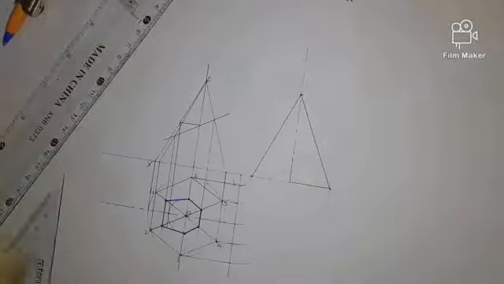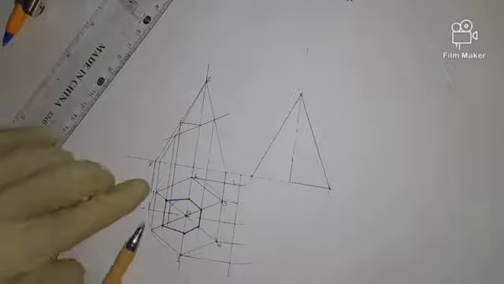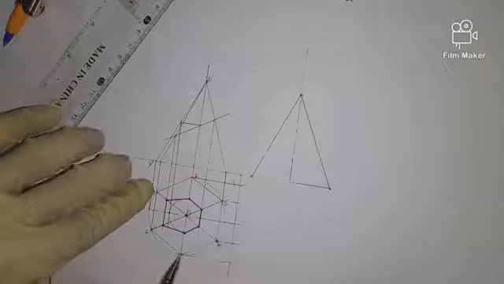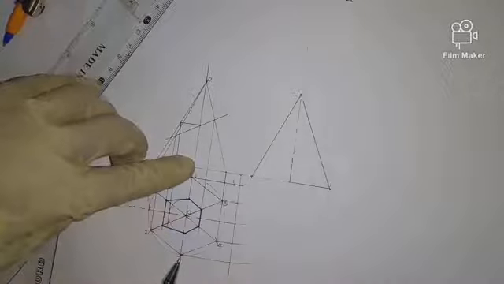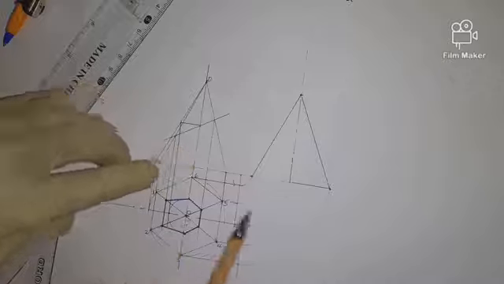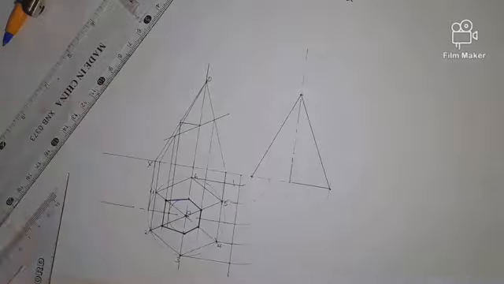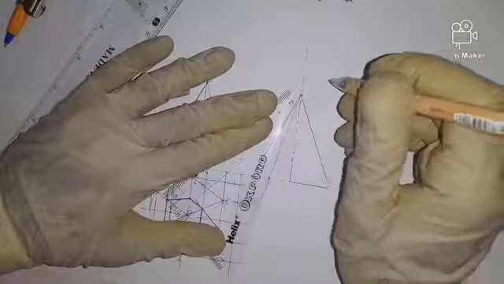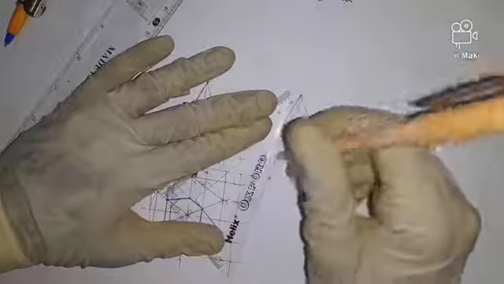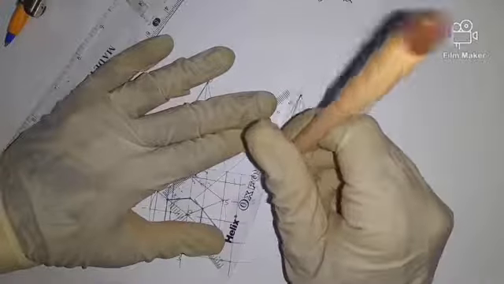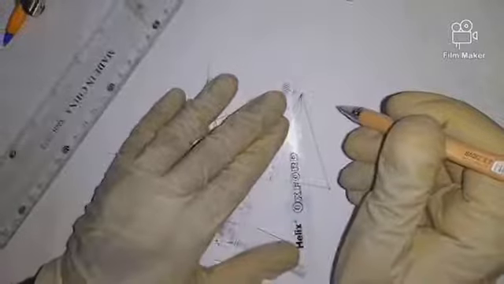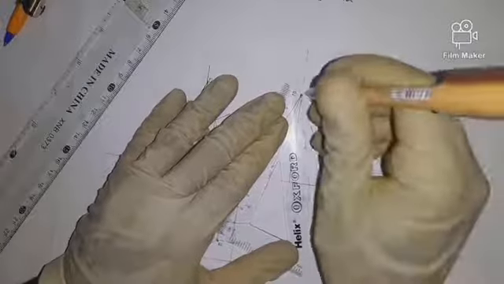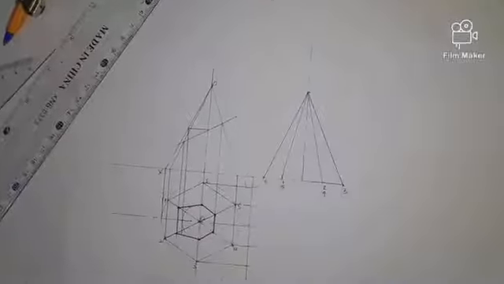Now because we are viewing from this side, we are seeing this line as a full line, this point and this point, this line, this line, this line, this one and this one are going to be full lines. So we are going to draw them. Because now this is the end elevation. So we have named.